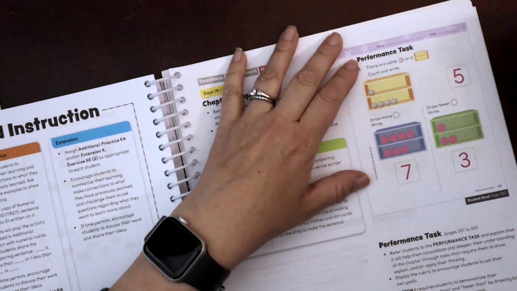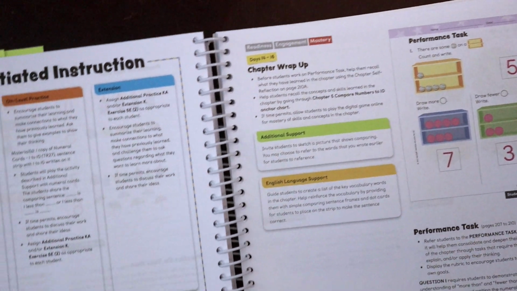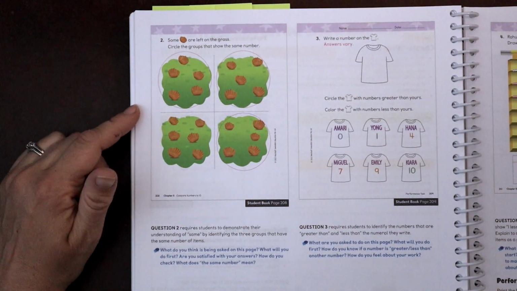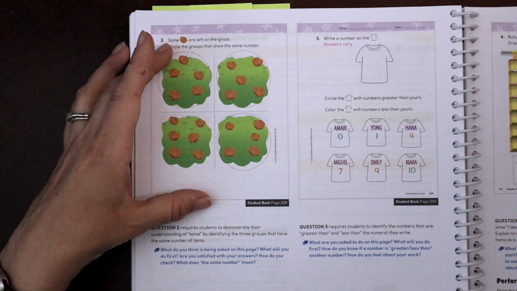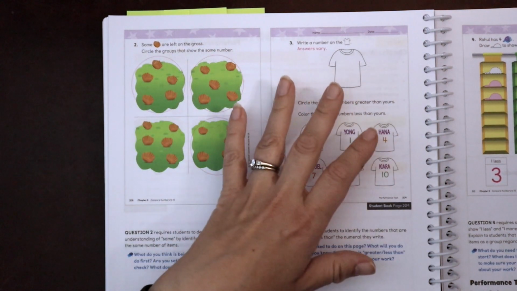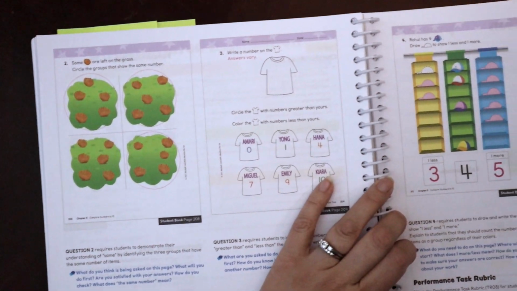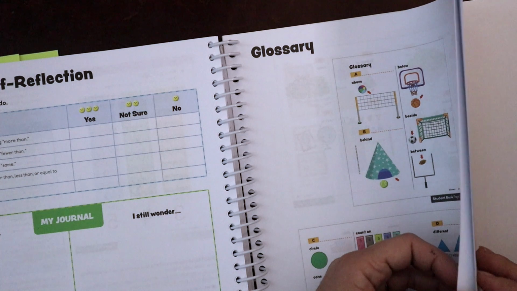Here is the performance task for the end of chapter 5, which is comparing numbers to 10. These are like word problems. In kindergarten, they're not as heavy on the word problem aspect, but it is kind of thinking about the content covered in a big picture, real world application way. And then we move into the glossary.